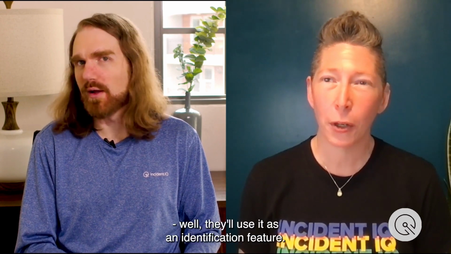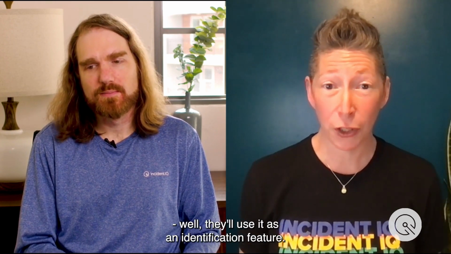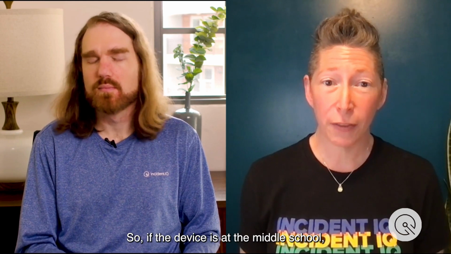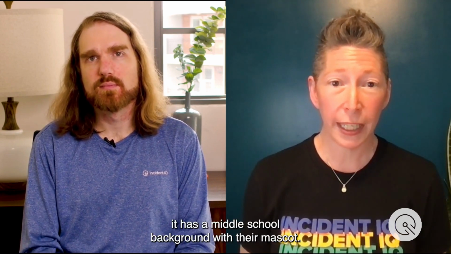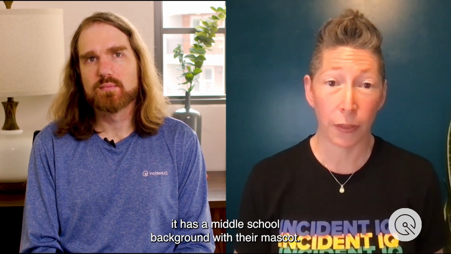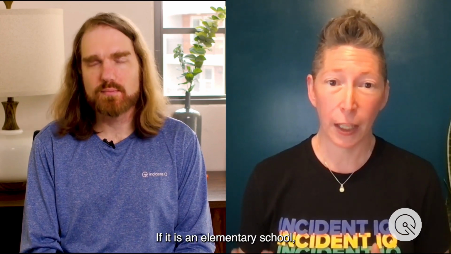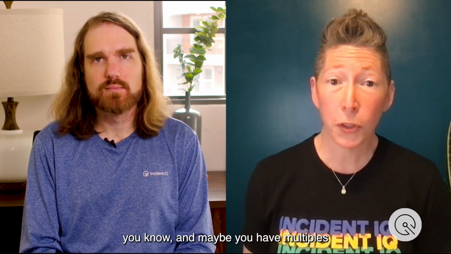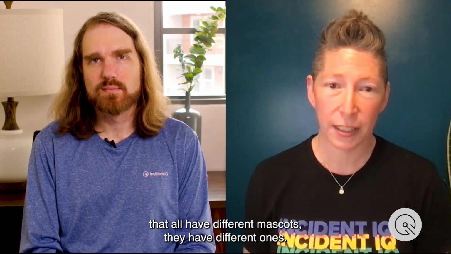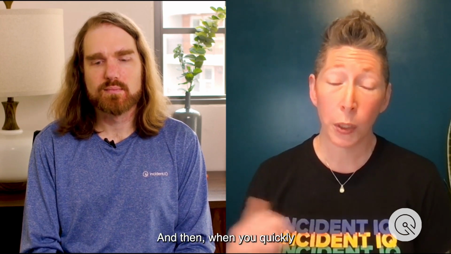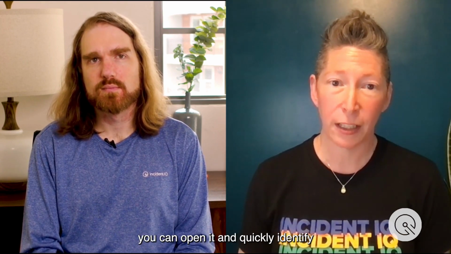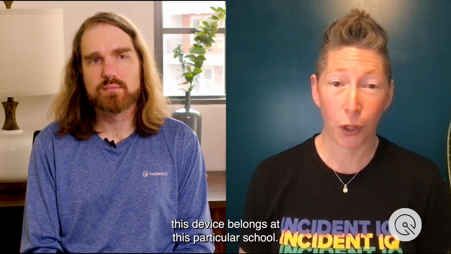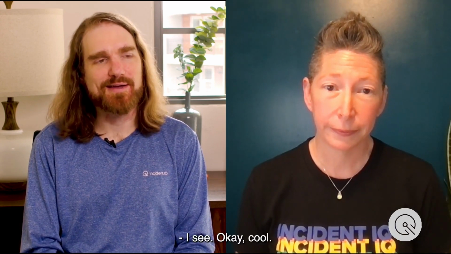A lot of times they'll use it as an identification feature. So if the device is at the middle school, it has a middle school background with their mascot. If it is an elementary school, and maybe you have multiples that all have different mascots, they have different ones, and then when you open it you can quickly identify that this device belongs at this particular school. I see. Okay, cool.